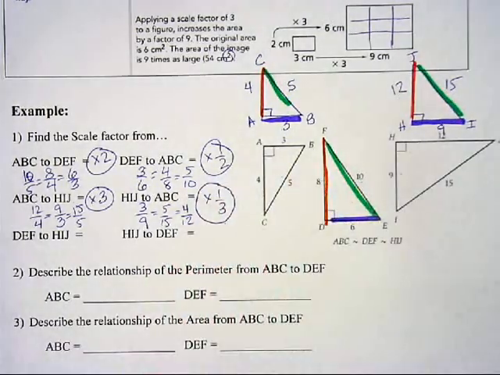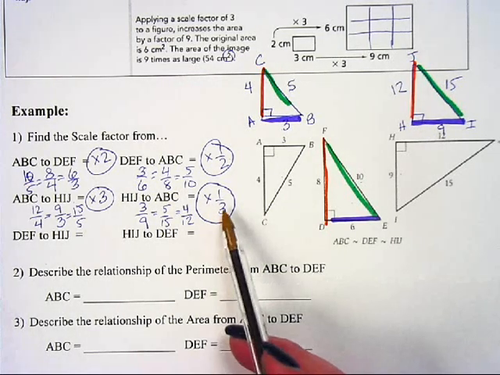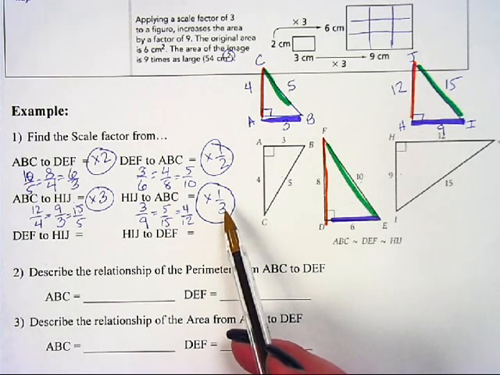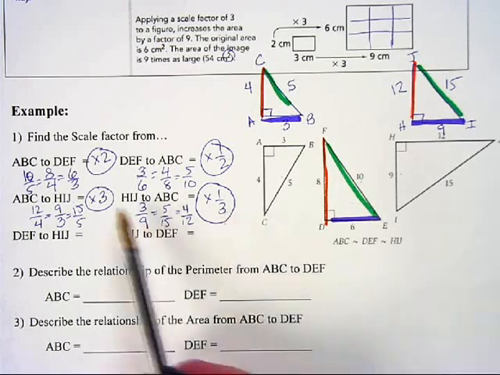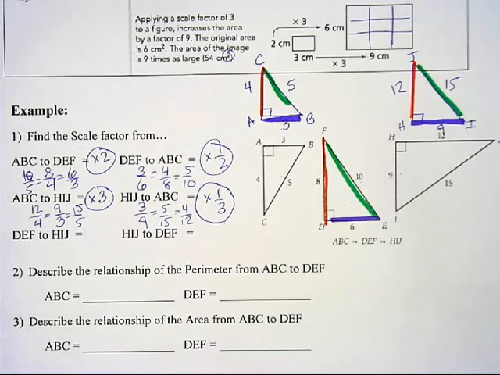Okay, so again, I never say divide by 3. I say I times by 1/3. This is a number less than 1, so when I multiply by something less than 1, that's what makes it smaller. You'll notice it's the reciprocal, so I flip this to become a fraction 1/3.